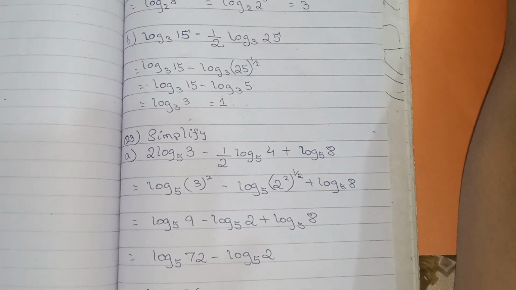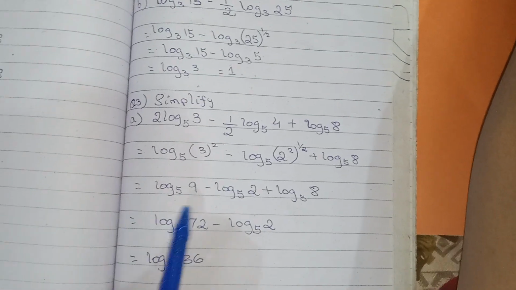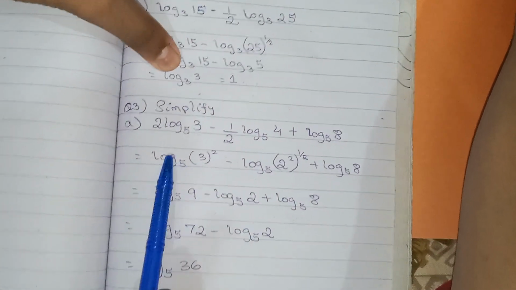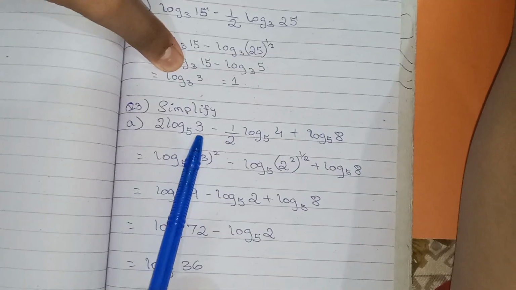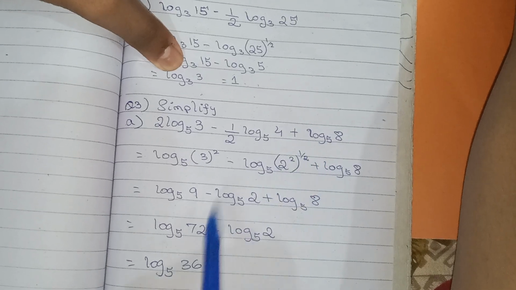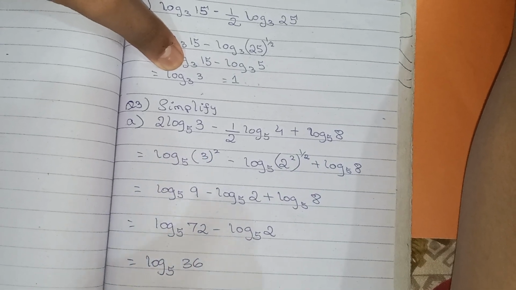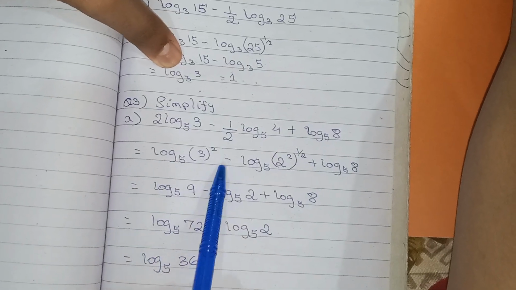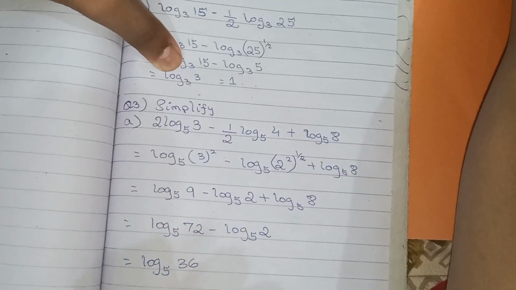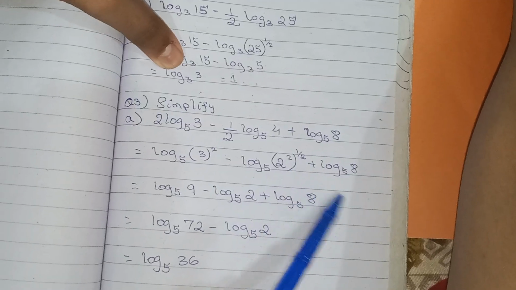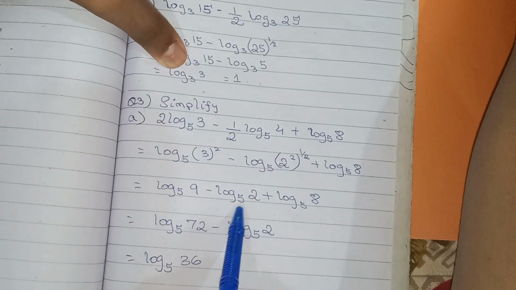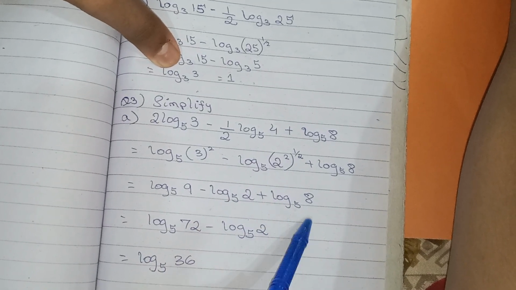Then question number 3 says simplify again. I think there is only one part of question number 3, a selected part. 2 log 5 3 minus 1 over 2 log 5 4 plus log 5 8. Again we will apply the power rule: log 5 3 squared minus log 5 of 4 to the power 1 over 2, where 4 is the square of 2, so 2 squared to the power 1 over 2, plus log 5 8 written as it is. Then log 5 9 minus log 5 2, and plus log 5 8.